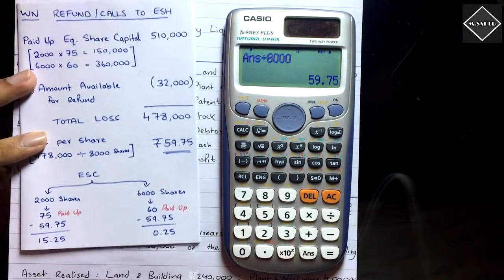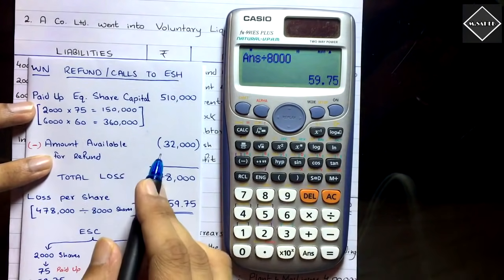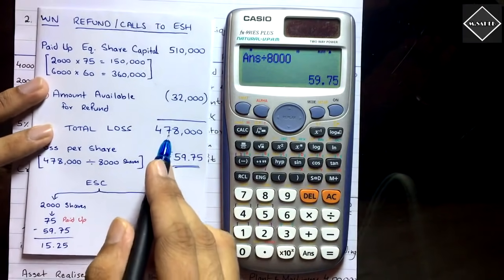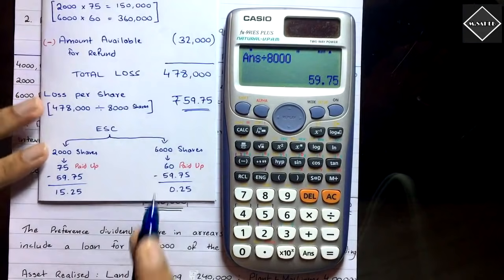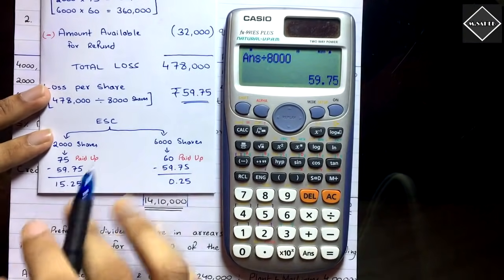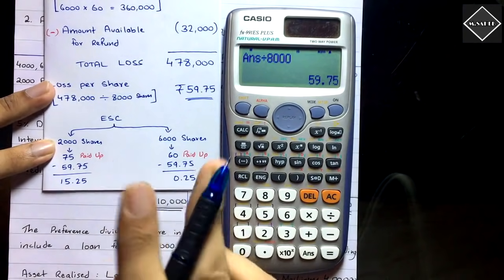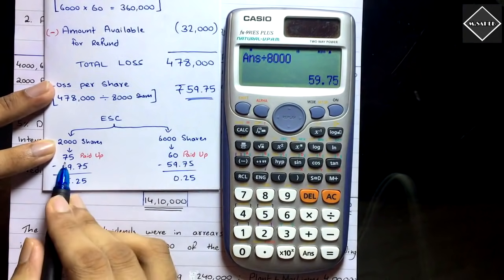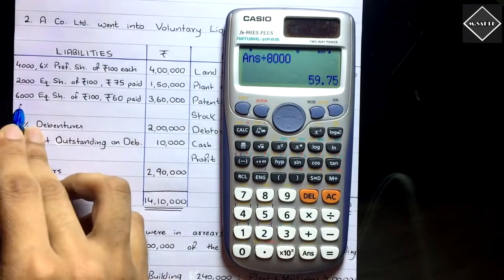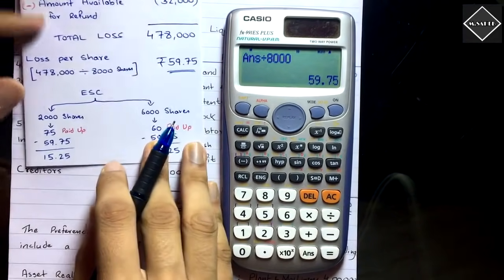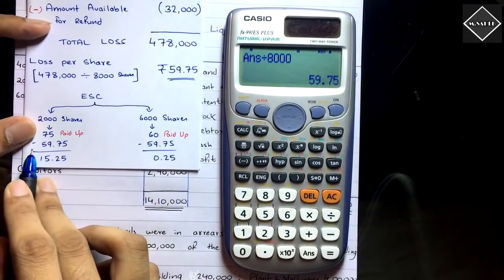How did we calculate this? Simple. Take the paid up capital minus whatever amount is available. You will get the total loss. Divide by the total number of shares, and you will get the loss per share. And then a simple calculation follows. Just these two categories are there, right? 2,000 shares and 6,000 shares, two different classes. Take their paid up values. Here 2,000 shares are 75 paid up, 6,000 shares are 60 paid up, isn't it? Take that 75 paid up, 60 paid up, and then just deduct the loss.